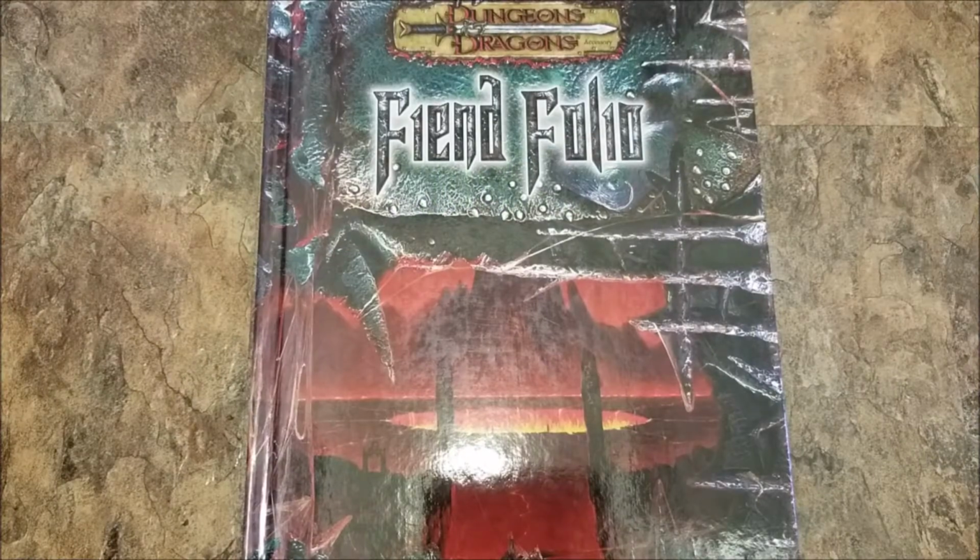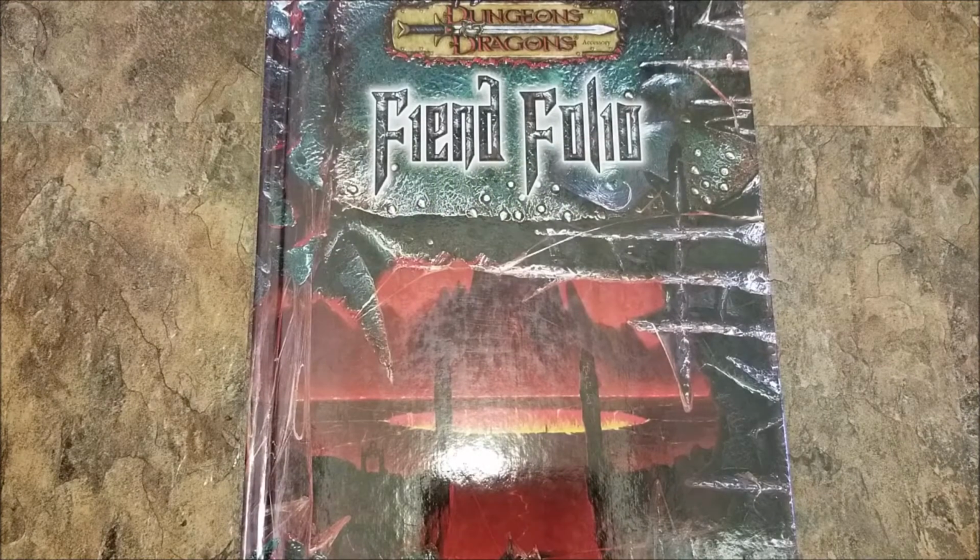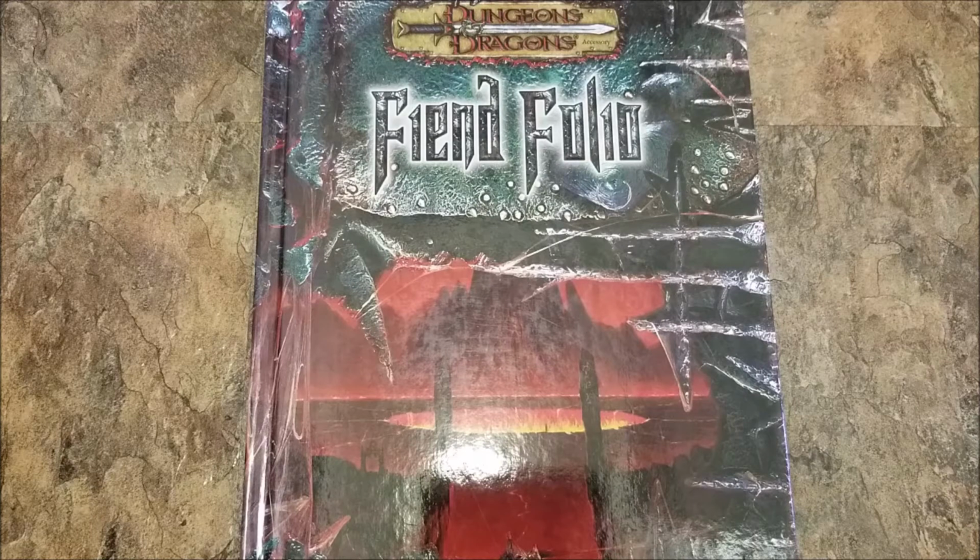Hello everyone, Q here, and today we have the next in the Monster Book series, and here we have the Dungeons and Dragons Fiend Folio. Now we did the previous Fiend Folio, which was from first edition AD&D, so let's go ahead and get into this book.